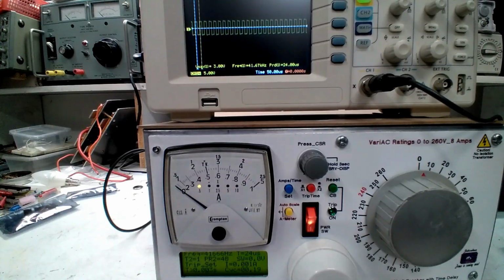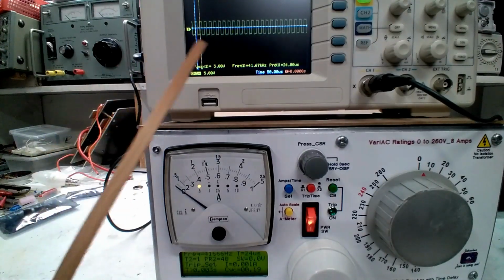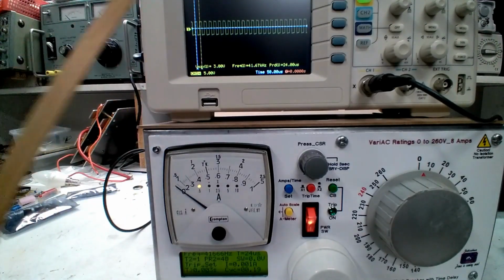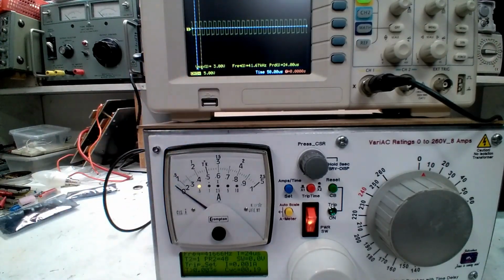Okay, something that I haven't really shown on the Variac project is the output of the frequency out from the PIC chip. So what I did, I hooked up an oscilloscope on the pin and I'm showing the frequency. As you can see here, it's saying 41.67 kilohertz. And if you read my display here, mine is in hertz, 41666.